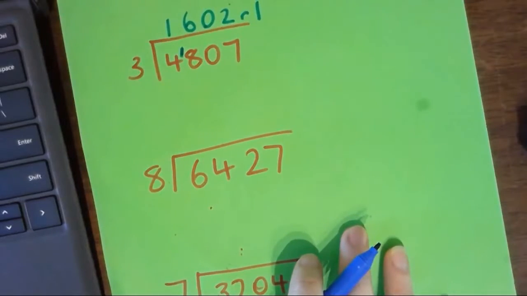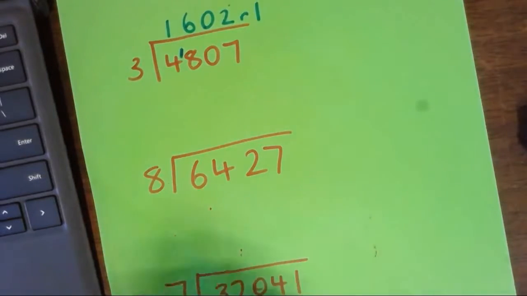Alright, next one. Alright, I'd encourage you now to pause the video and see if you can have a go at this one yourself, and then restart it when you have had a turn.